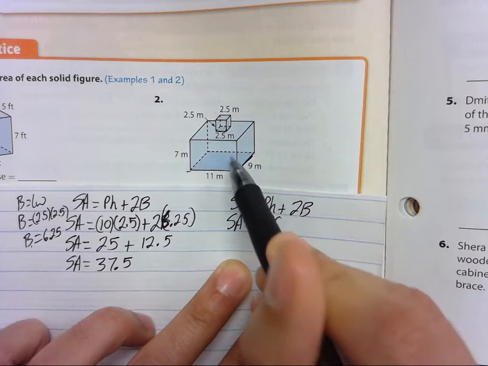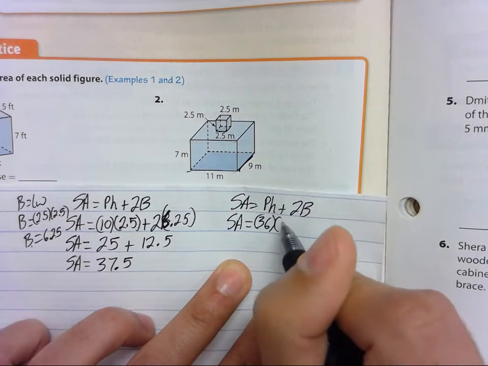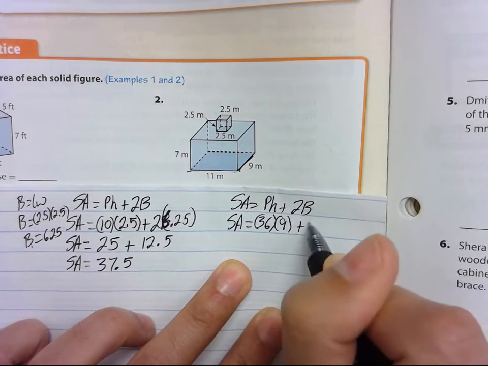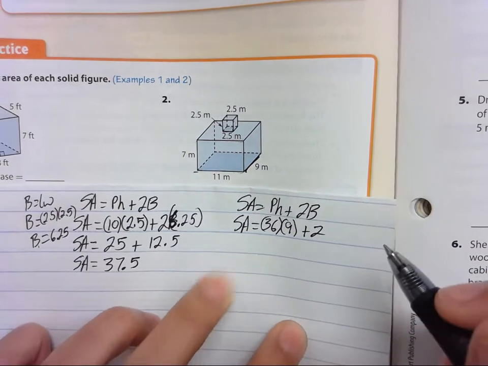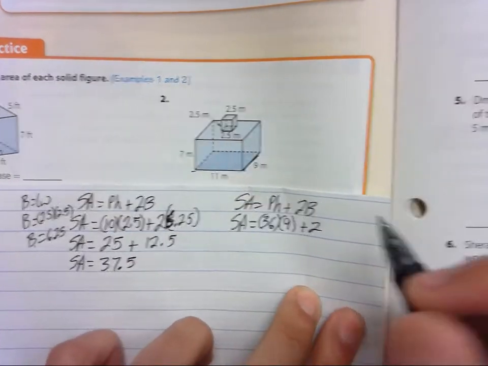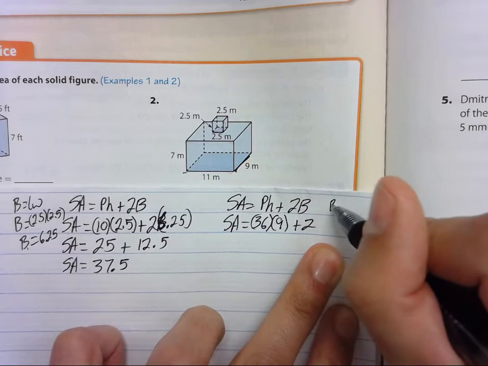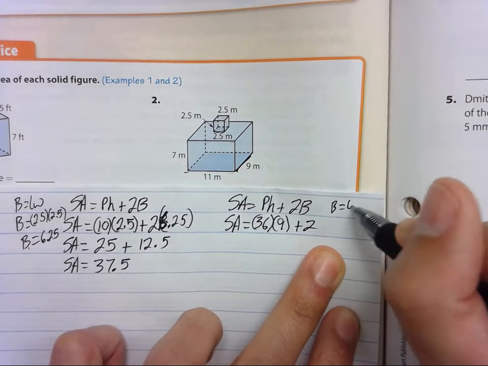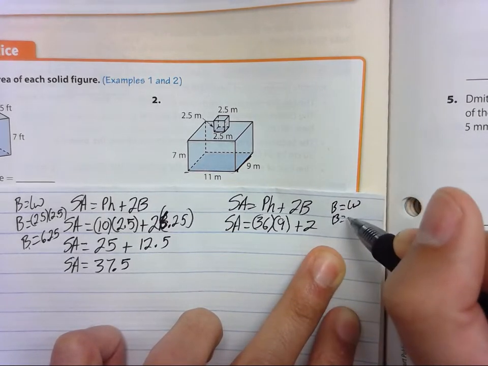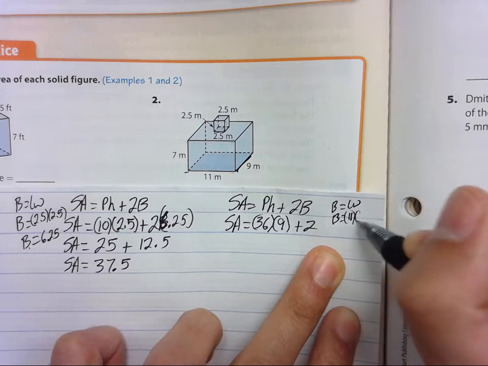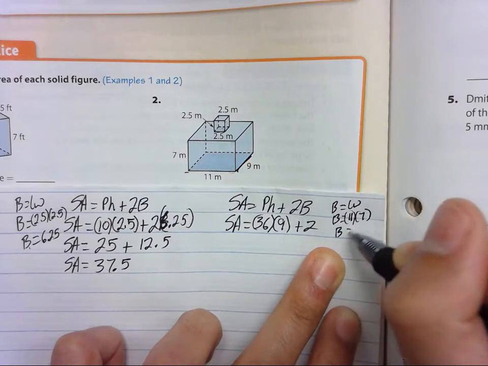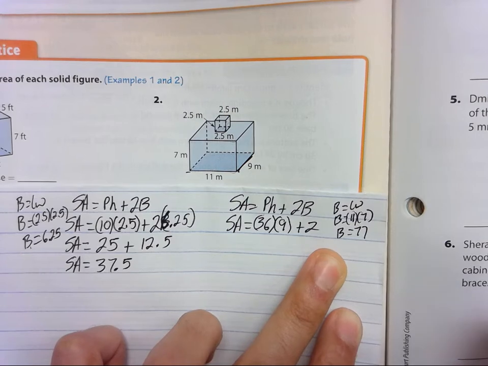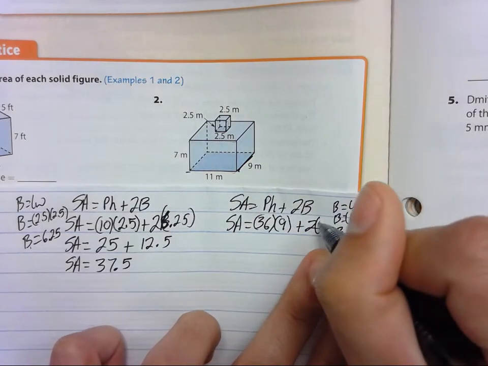How far back does our base go? It goes back 9, plus 2 times the area of the base. The area of the base is length times width, 11 times 7, which is 77. So 2 times 77.